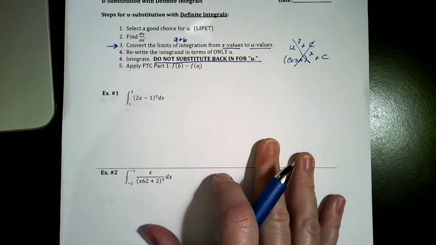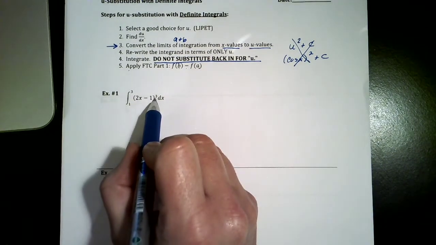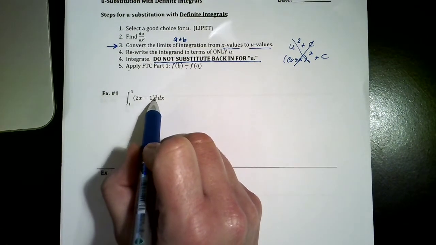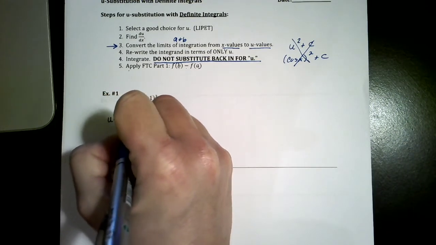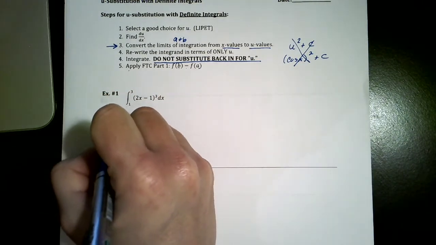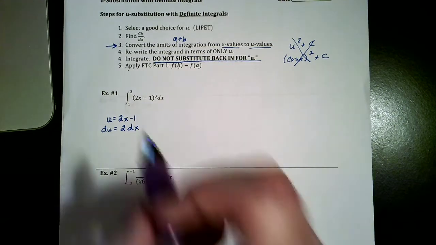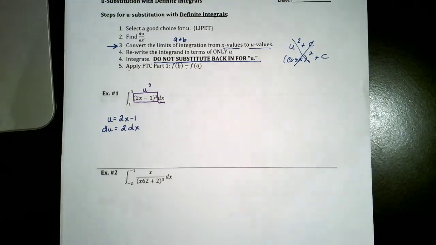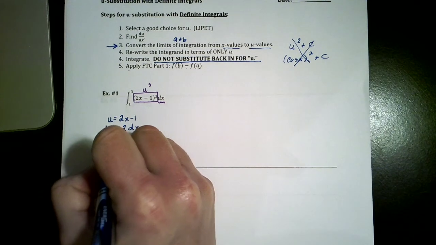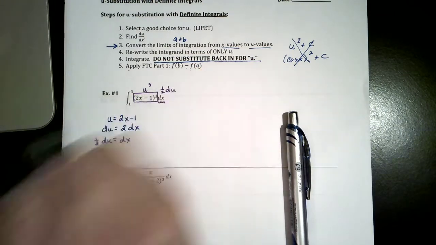Okay, so let's do the first problem. I have the integral from 1 to 3 of (2x minus 1) to the third power. In order to integrate this without u substitution, I'd have to multiply this out 3 times, and I don't really want to do that. So I'm going to let u equal 2x minus 1, which means that du is equal to 2 dx. So again, this whole thing is going to become u to the third, and I'm looking for just a dx. So I have to divide that 2 out. So I'm going to get 1/2 du is equal to dx. So now I know that this dx is going to get replaced with 1/2 du.